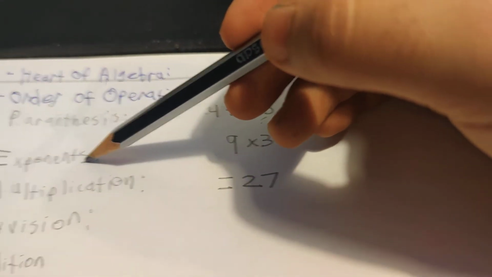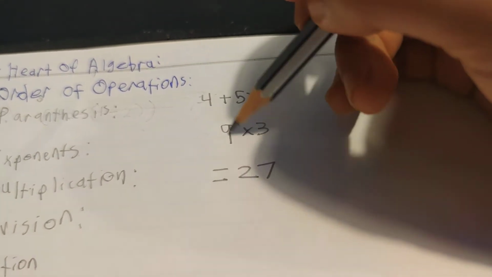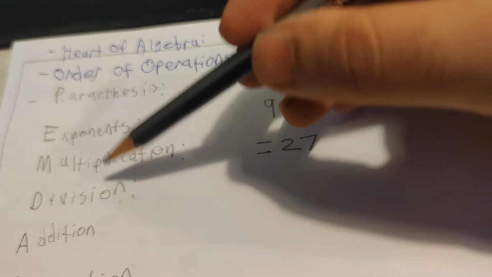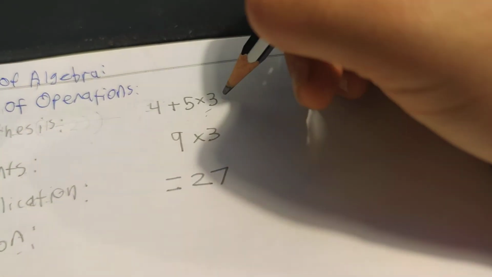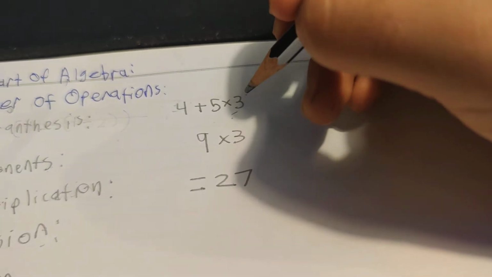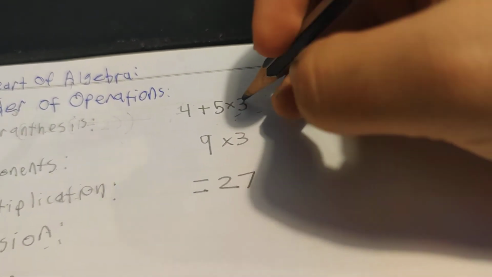Next we check for exponents. None of them are present here. Next, check for either multiplication or division. The order between these two does not matter. As you can see, there's a multiplication symbol here, meaning that you have to multiply these two numbers first.